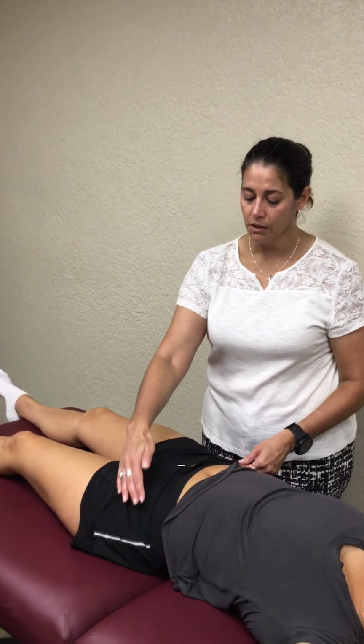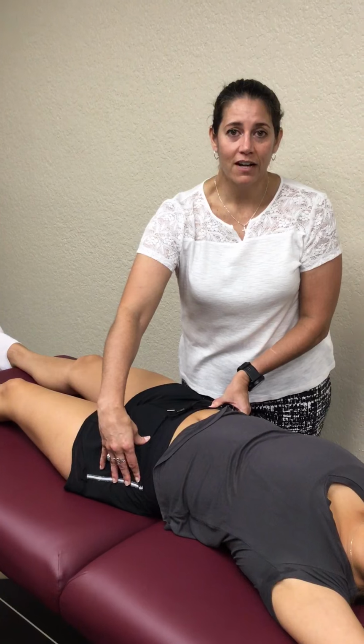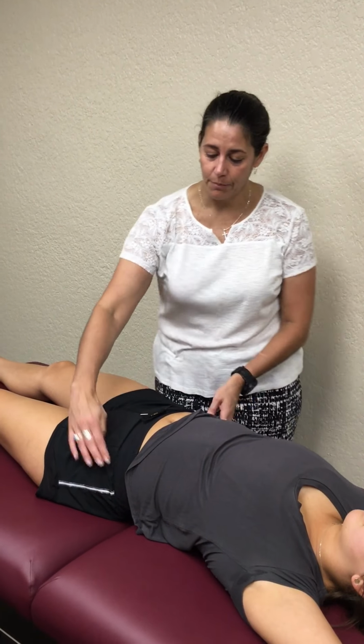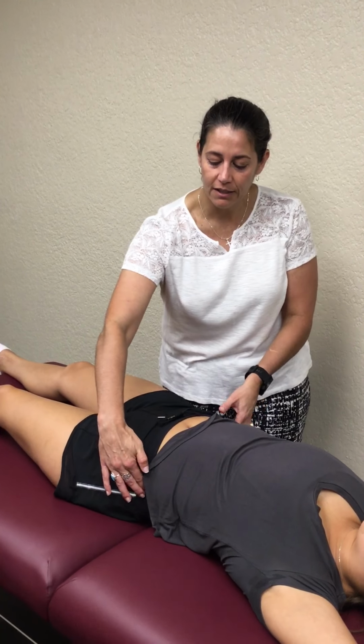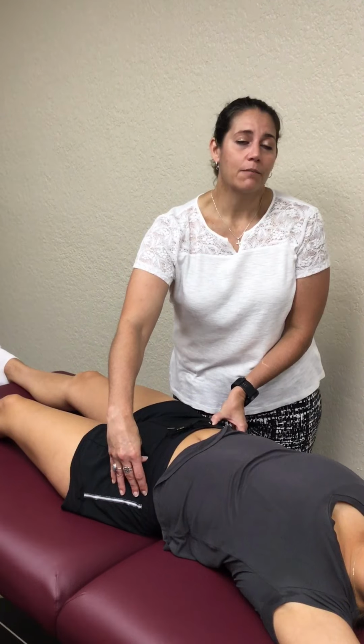Okay, so then from there, hopefully everybody can find their ASIS. The ASIS are the really big bony protrusions that pick up on the anterior aspect. Kind of like how we found the iliac crest and then came backwards and found the PSIS, we do the same thing, but in the opposite direction to find the ASIS.